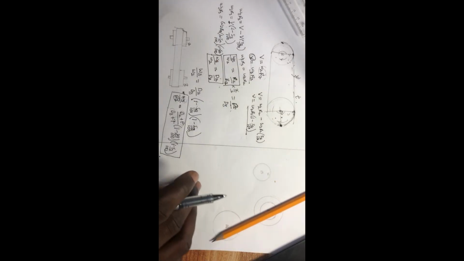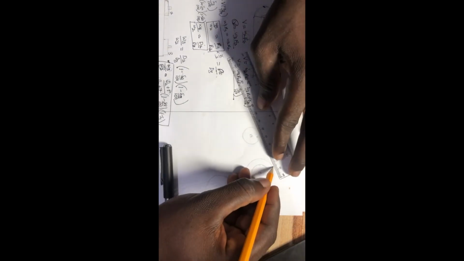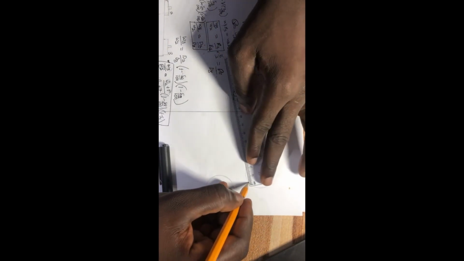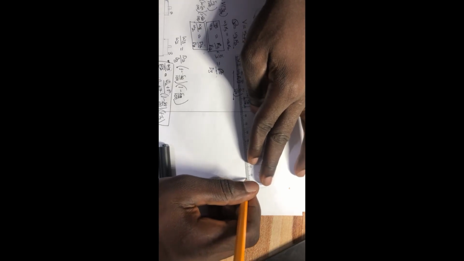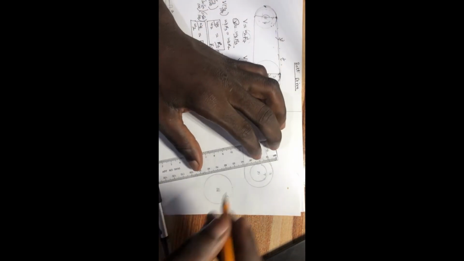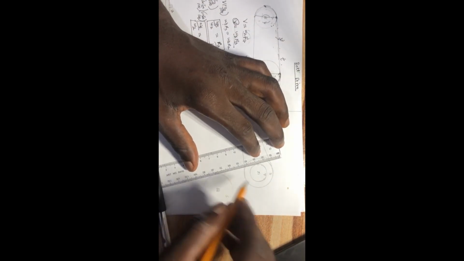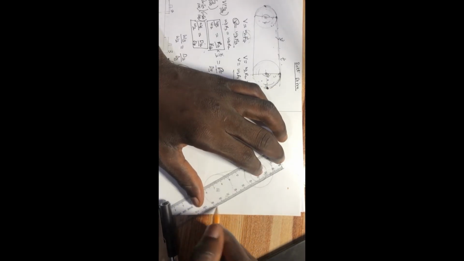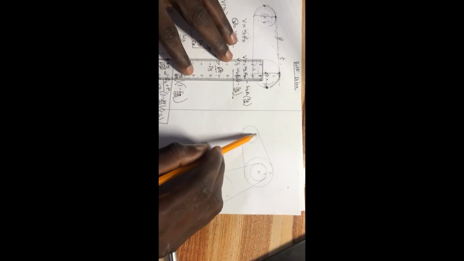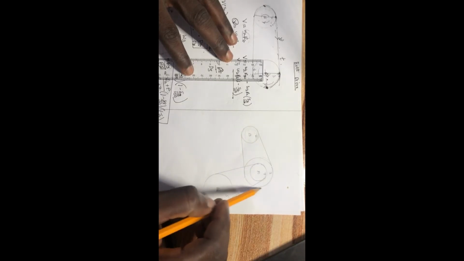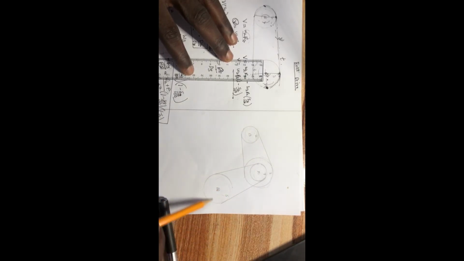Now let's see how we can transfer our information here. So for a compound belt drive system, we have pulley 2 driving pulley 3, and pulley 4 driving pulley 5.